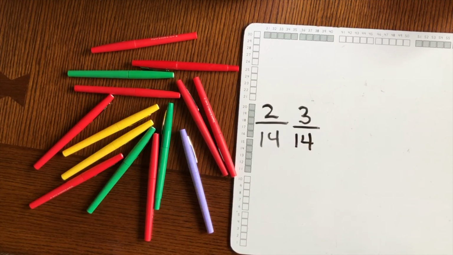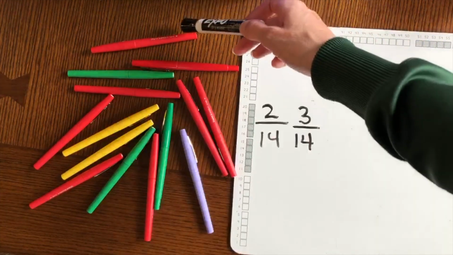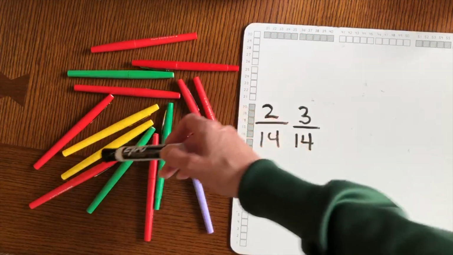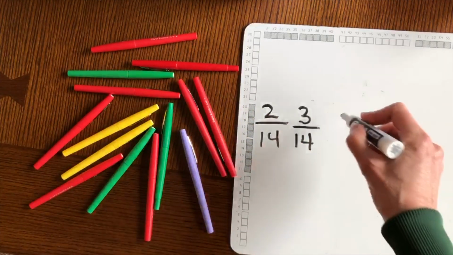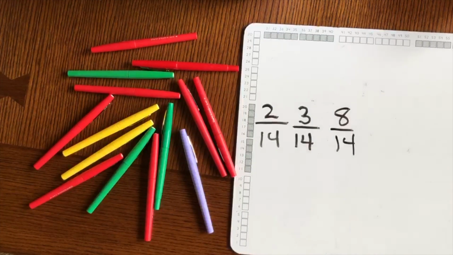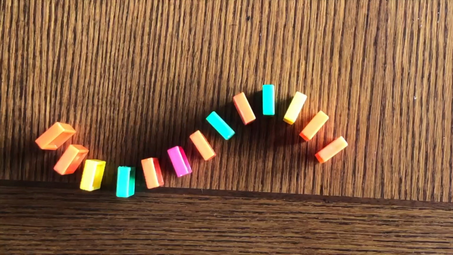Of course, my favorite color as a teacher to write with is the red pen. So count with me to see how many there are. 1, 2, 3, 4, 5, 6, 7, 8. So that is the number of red ones out of the total pens there are. 8/14. Good job.